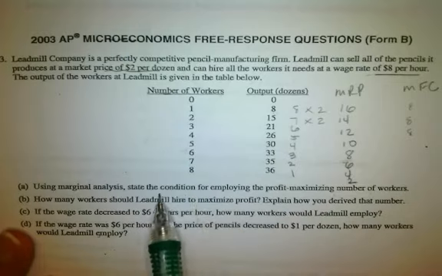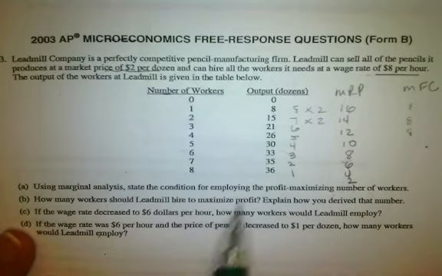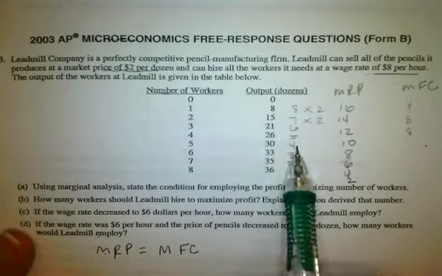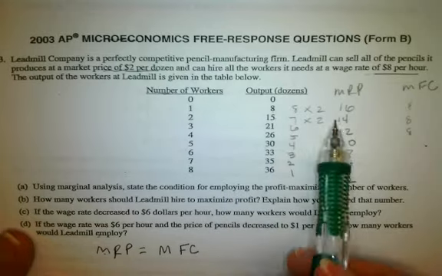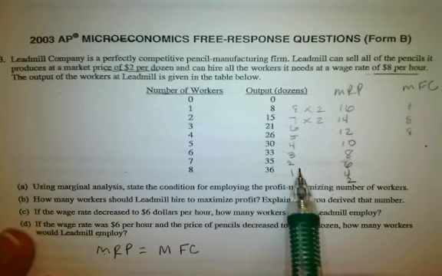So using marginal, state the condition for employing the profit maximizing number. We're going to do it to the point where your marginal revenue product is equal to your marginal factor cost. You cannot just put your marginal product equals your marginal cost, because this is your marginal product. This is your marginal revenue product. Those numbers are two different things. Okay, so make sure that you know that.